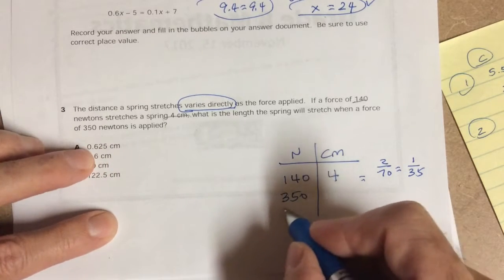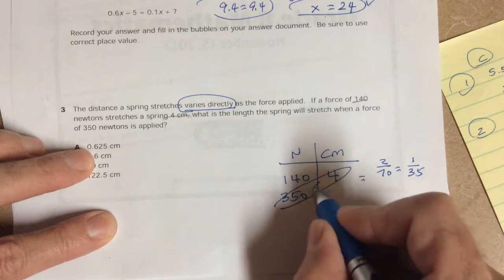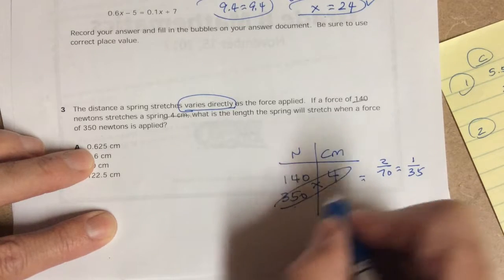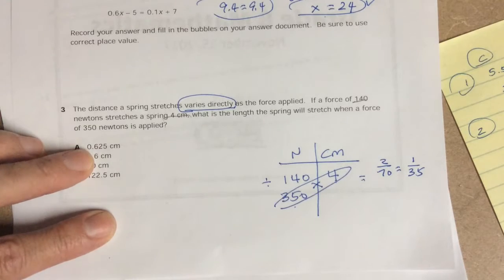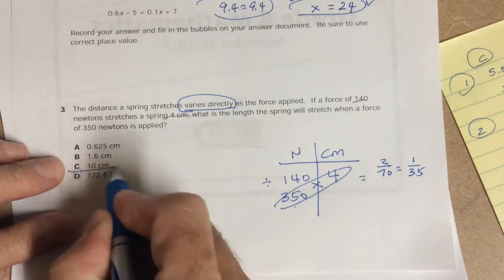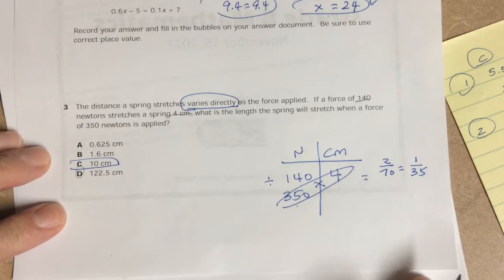Another thing I could do is just use proportional relationship. 350 times 4 divided by 140 to get my answer. Either way, the correct answer is 10 centimeters.